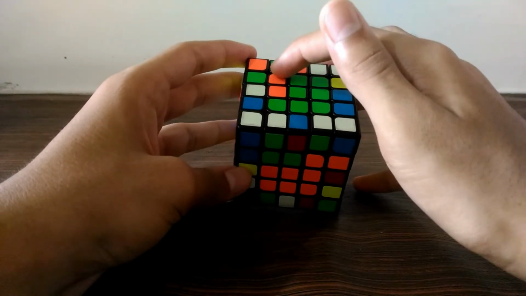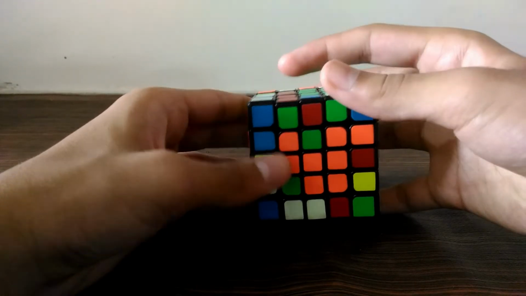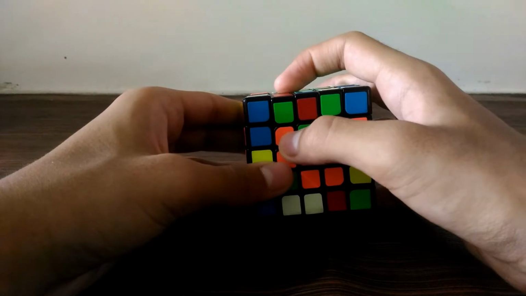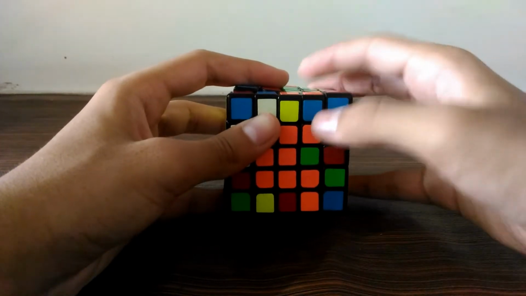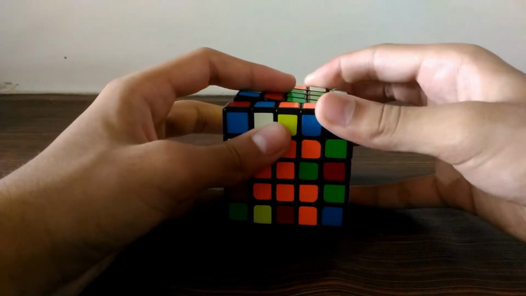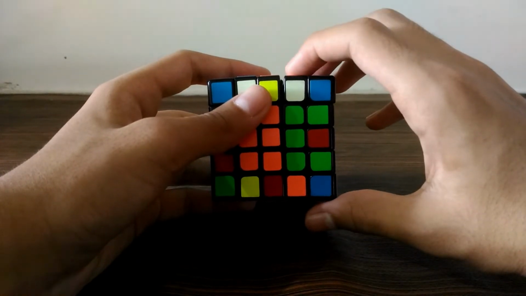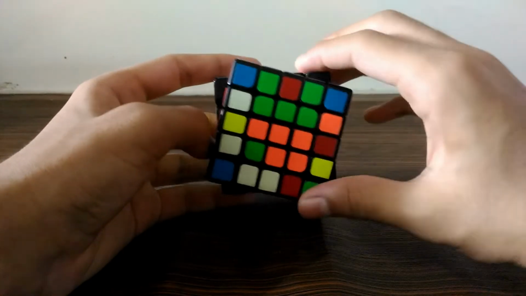So since this centerpiece needs to come here, just turn this layer of the 5 by 5, right? Now after doing that, just shift this centerpiece to the other side. All right, so once you're done with that, now bring this layer down in which the centerpiece you're solving is present. All right, now before that we did an F move, I believe. Yeah, so we need to do an F prime move here, right?